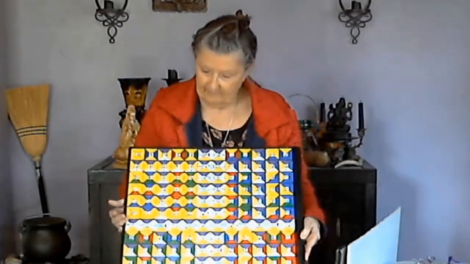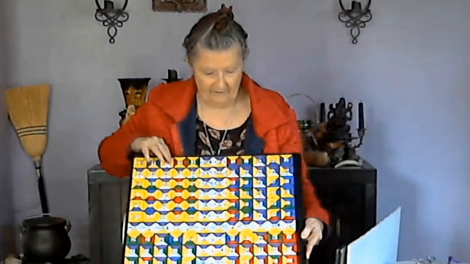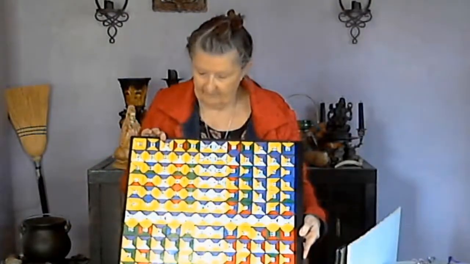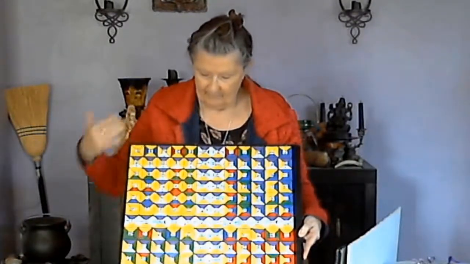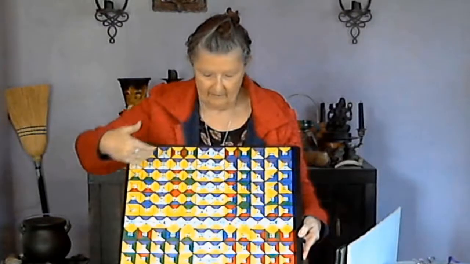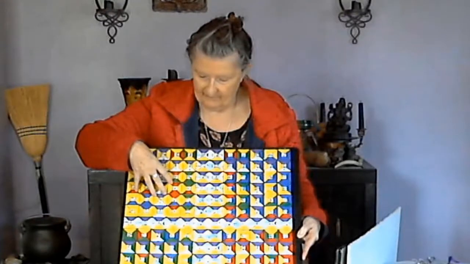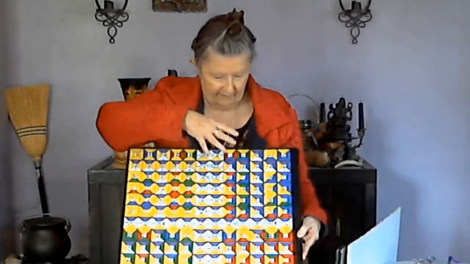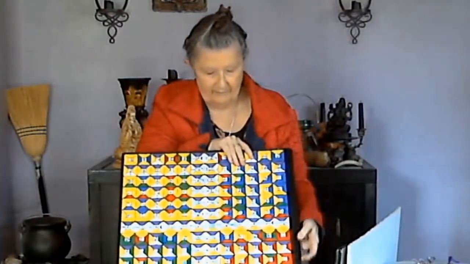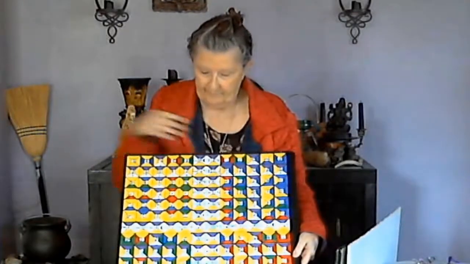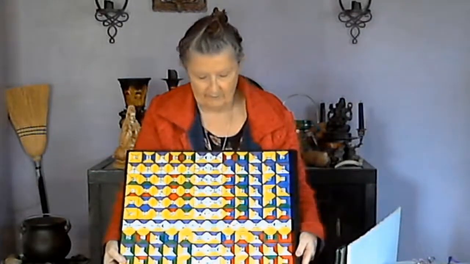And again, although this is the tablet of air, it has the four quarters in the air tablet. So this is the air corner, and this is the water corner, this is the fire corner, and this is the earth corner.